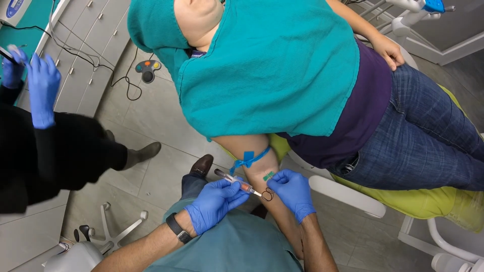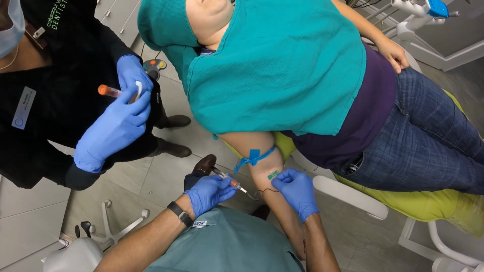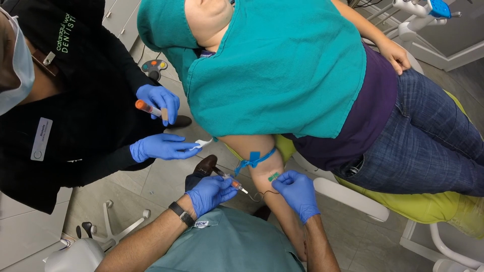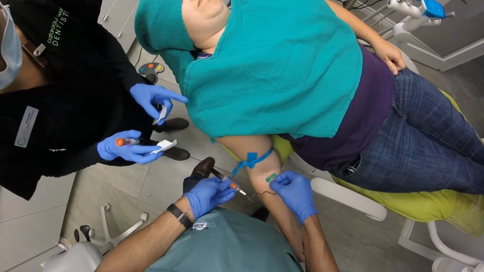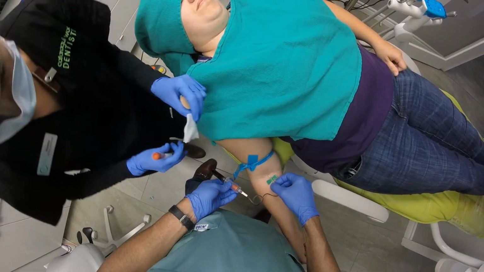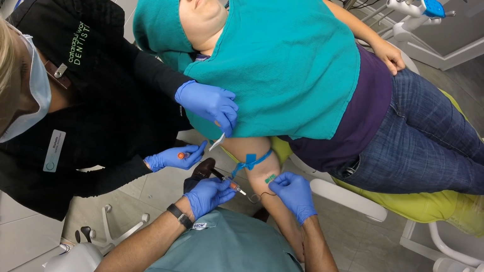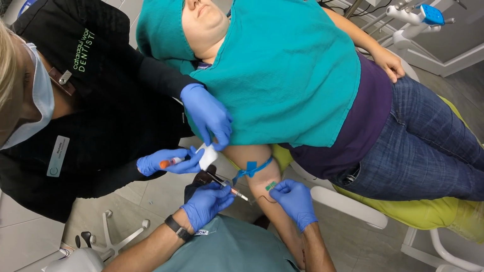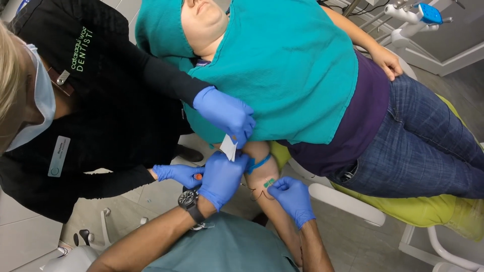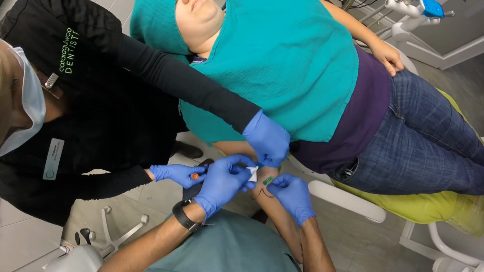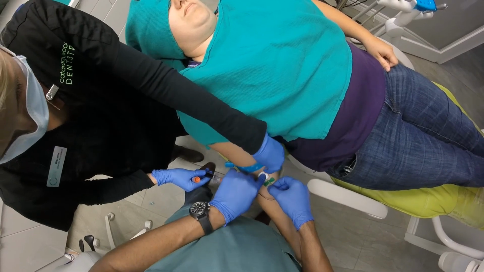In the next video, we're going to demonstrate how to do this using a butterfly apparatus. The main difference between the butterfly and using the vacutainer holder is in terms of stability with respect to the needle vacutainer apparatus. You can put the butterfly in and just tape it down, and still pop bottles in and out of the vacutainer holder in order to get blood.